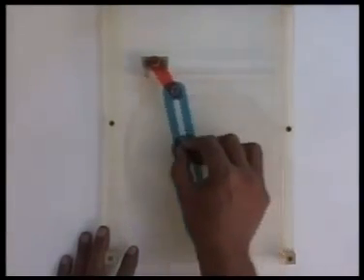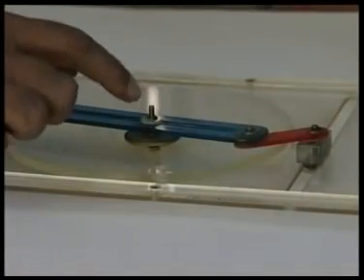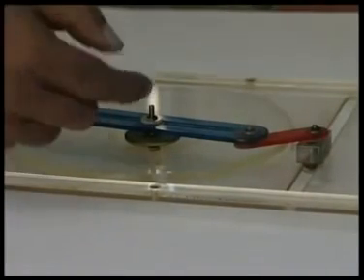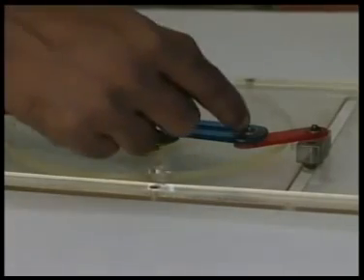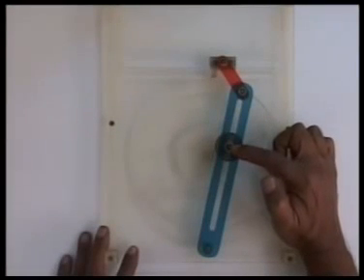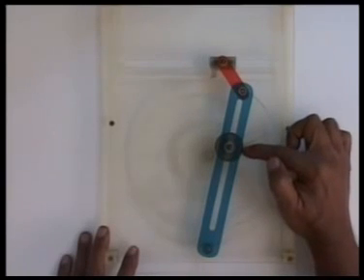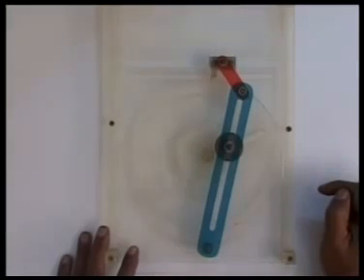Now, as we see, as this mechanism moves, this particular point of body 2 or body 3 is always moving along the axis of this slot in body 4. So, if we call this point, say, A2 or A3, two coincident points, one belonging to body 2, other belonging to body 3, A2 and A3, they always remain coincident.